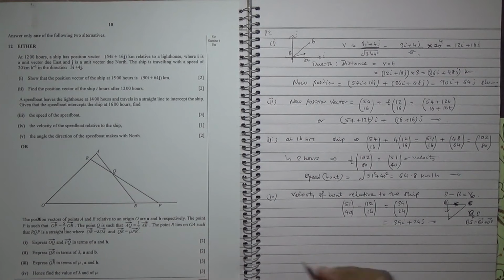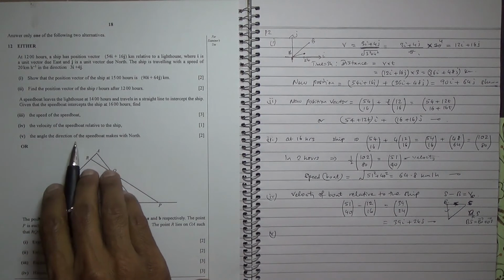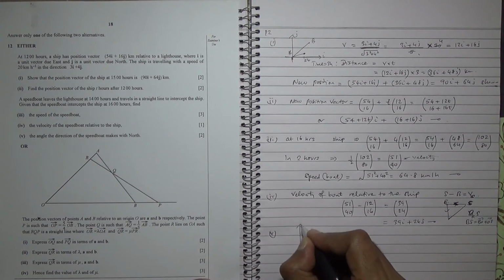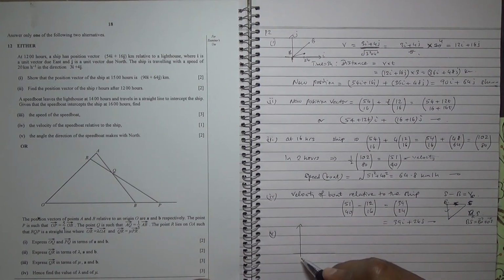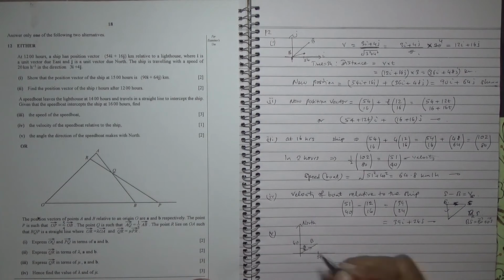The last part is not very difficult. We need to find the angle the direction of the speedboat makes with north. So north is here, and the velocity of the boat is 51 and 40. Let's say 51 is here and 40 is somewhere there. The angle it makes with the north we can call theta.